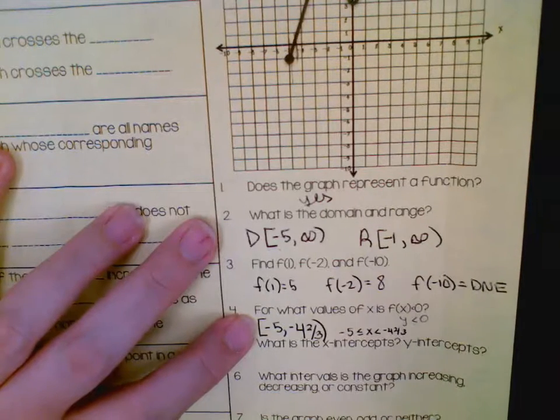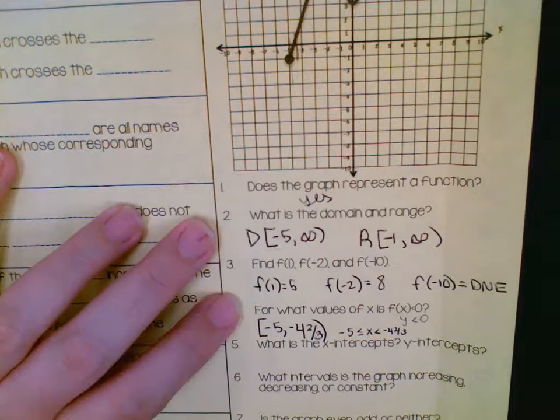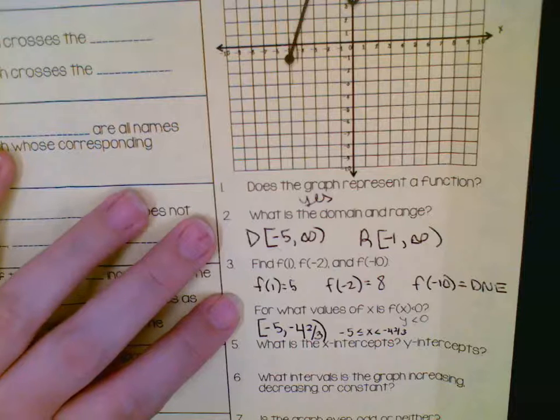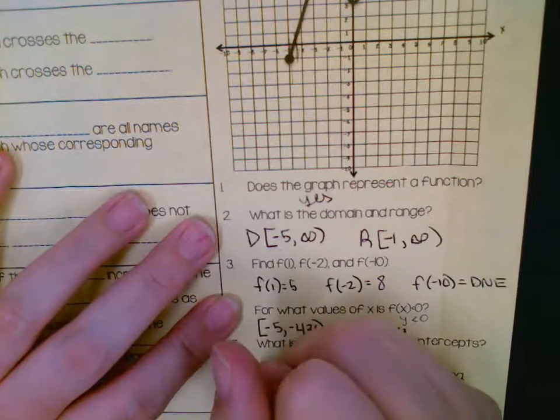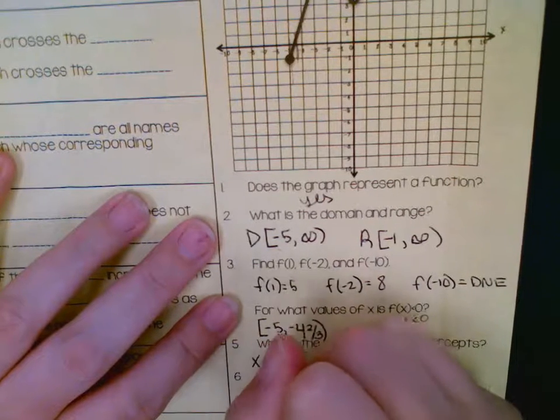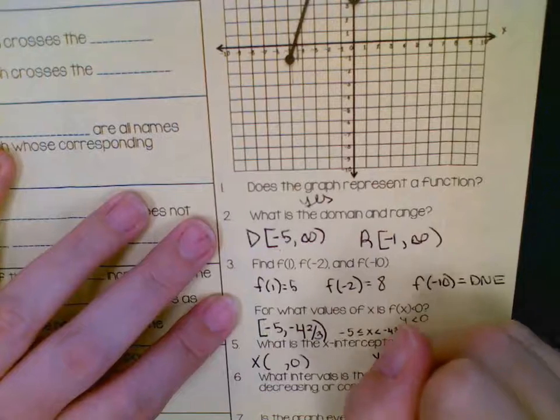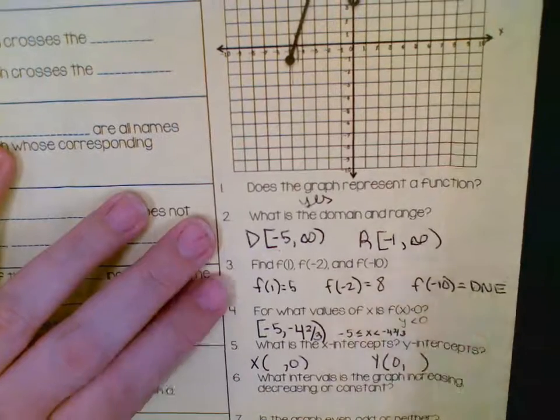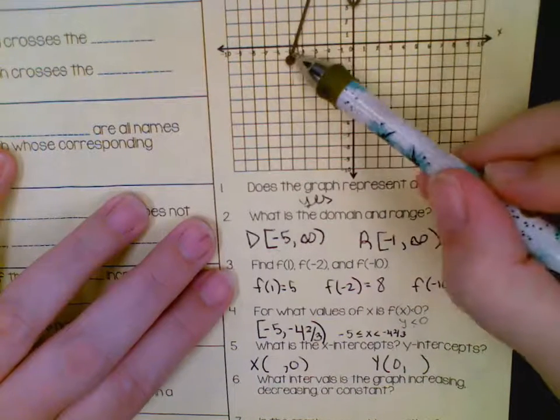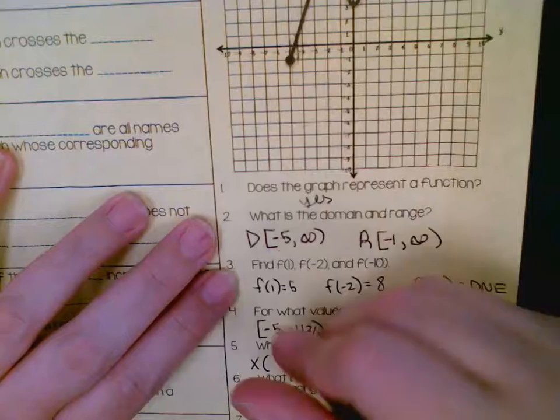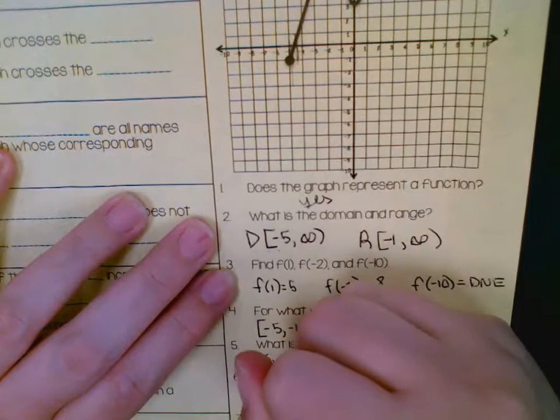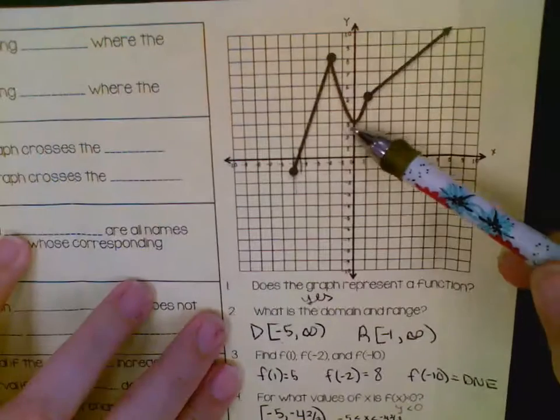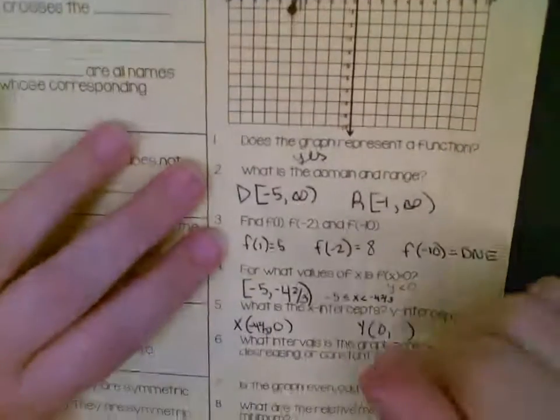If you didn't understand where I got the 2/3, make sure you circle it, and we'll talk more about it in class. Okay, so x-intercepts. That's when y equals 0, and for our y-intercept, it's when x equals 0. So our x-intercept we just talked about is this point right here, at -4 and 2/3. Our y-intercept would be here at 3, so it's (0, 3).